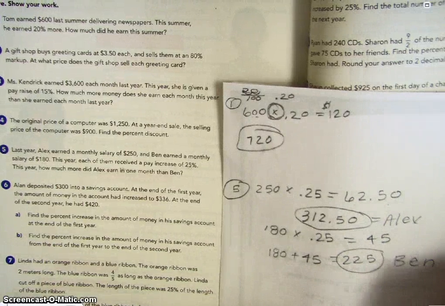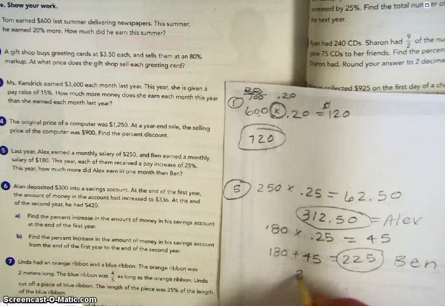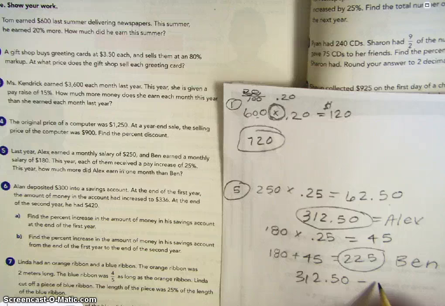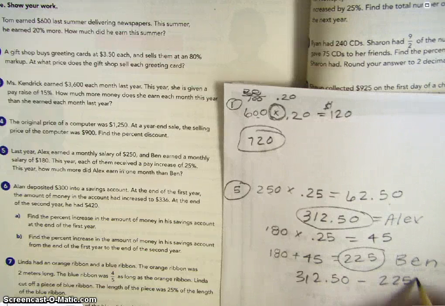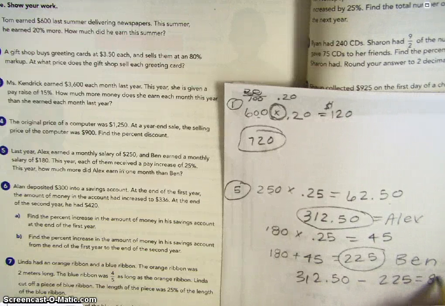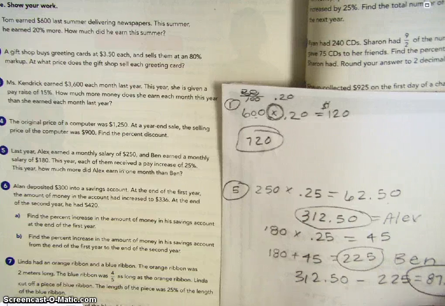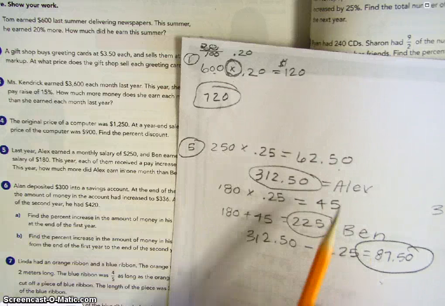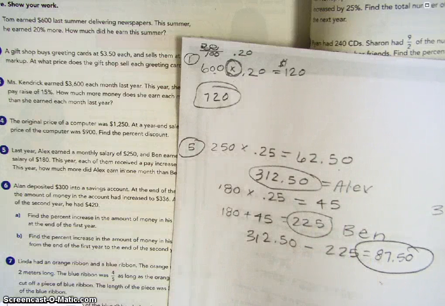And so I would take 312 and 50 cents and minus the 225 that Ben made, and that would equal $87.50, which would be my answer of how much more Alex made than Ben. So hopefully you can break that down.